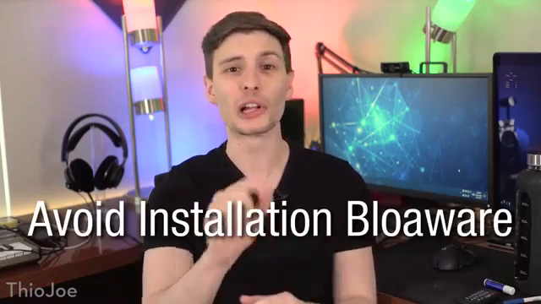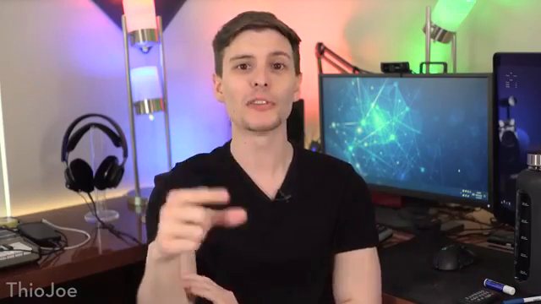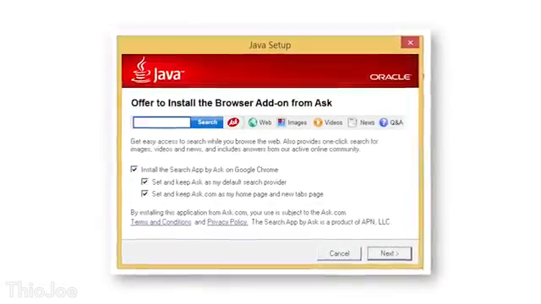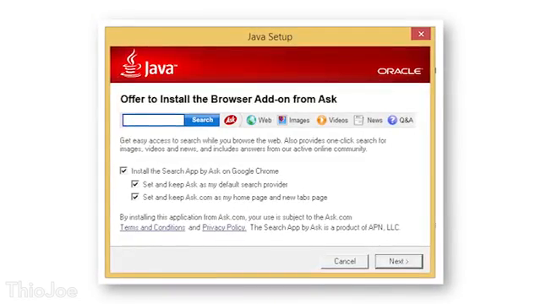All right, number 10. This one is really important when you go to install a program. And that is to not always just click right through the installer and accept everything right away. You want to actually read which options you're selecting, because a lot of times these programs, especially free installers, will have extra bloatware that they install along with the program.